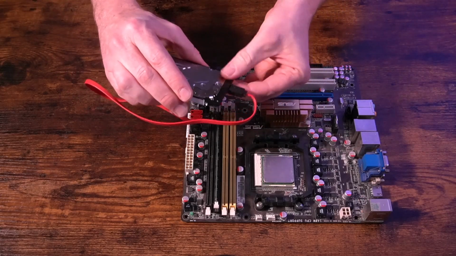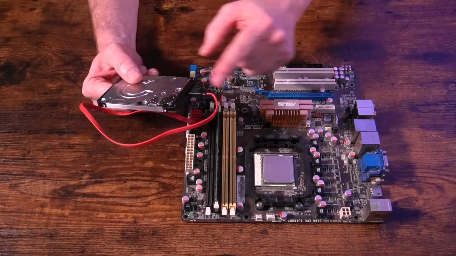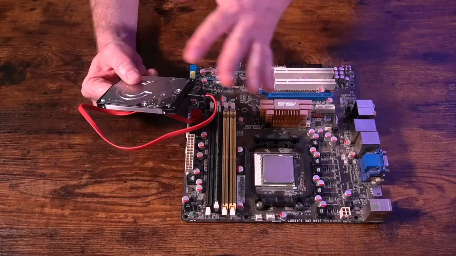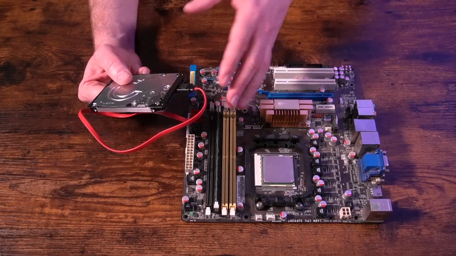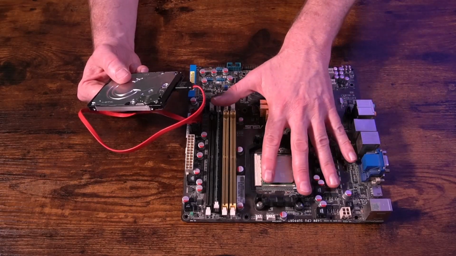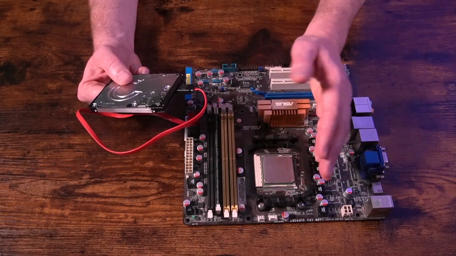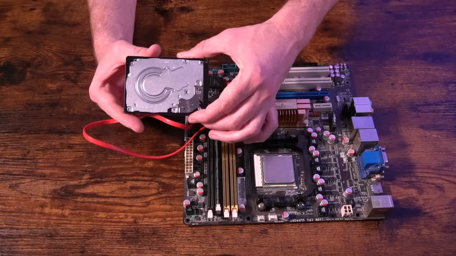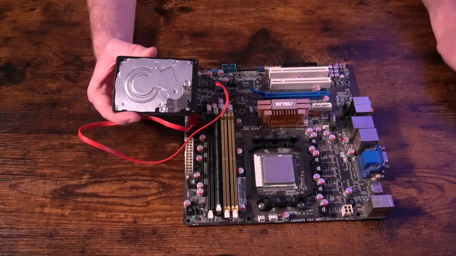But now they need to know how to speak to one another. And so there's a protocol, that's the SATA protocol, that communicates back and forth so that this device right here, this motherboard, this computer, can speak to this storage device, which happens to be a hard disk drive.